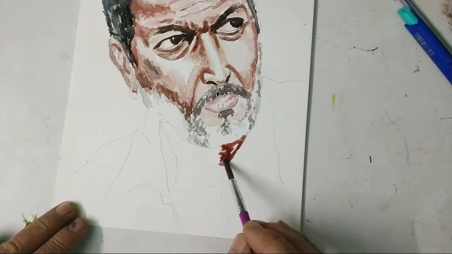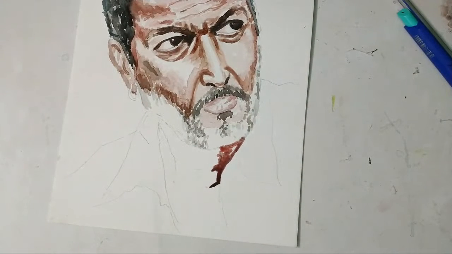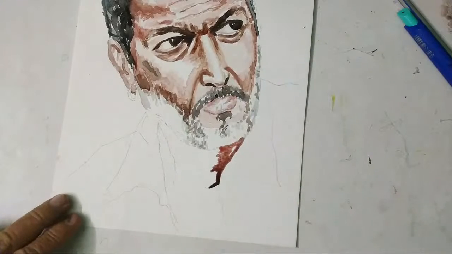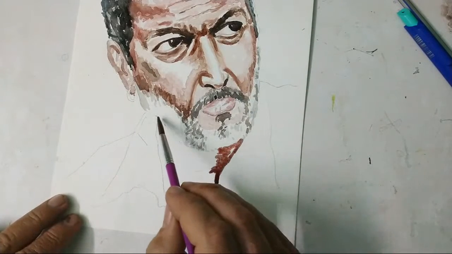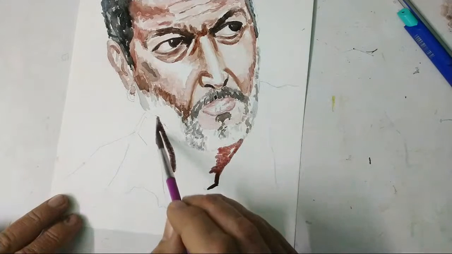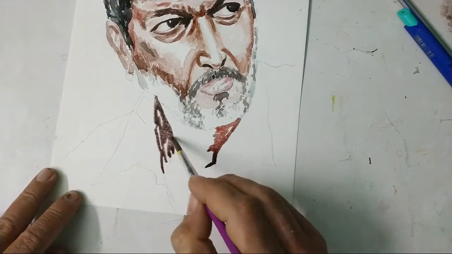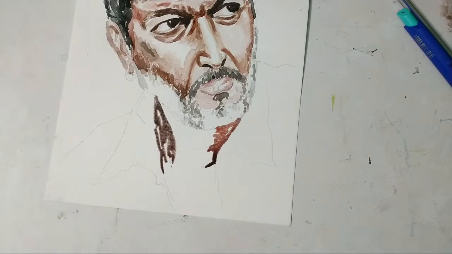And here when I do it dark, now this is the end part of the neck, and the neck area will be done.